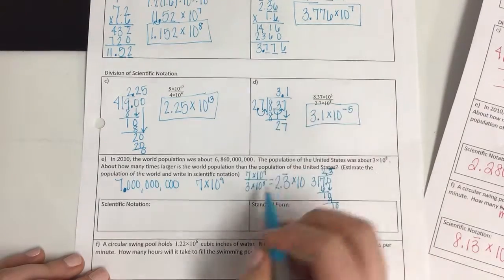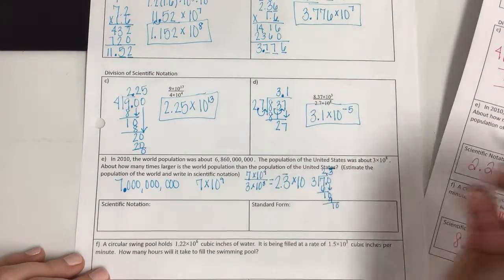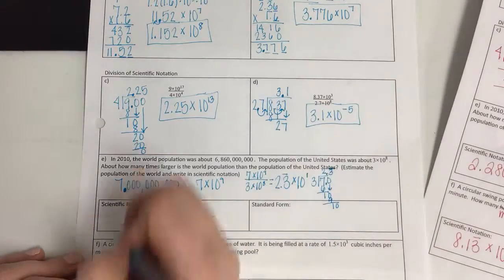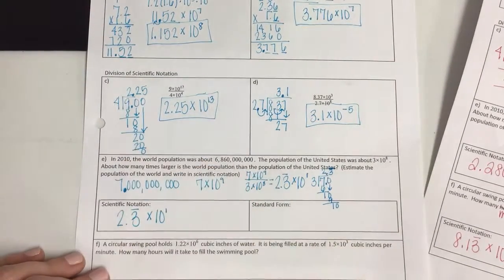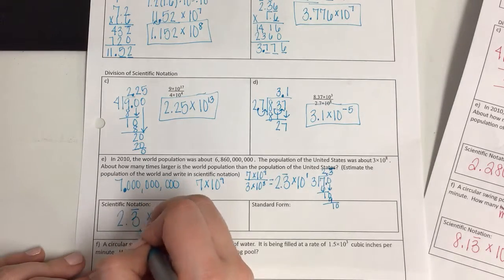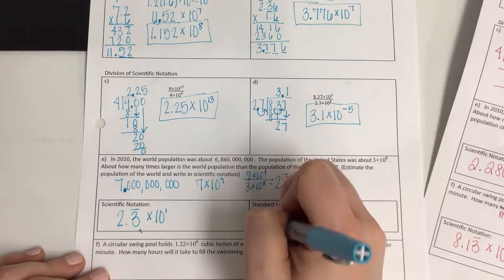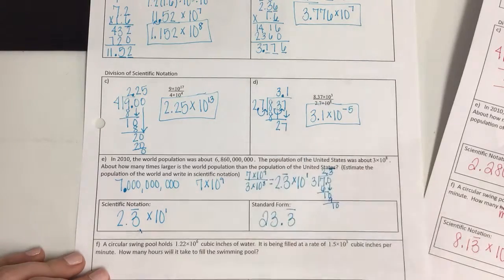times 10, and we subtract our exponents. That's going to give me a 1. So our scientific notation is 2.3 repeating times 10 to the first. Standard form means that I would move my decimal 1 to the right. So it's going to give me 23.3 repeating.